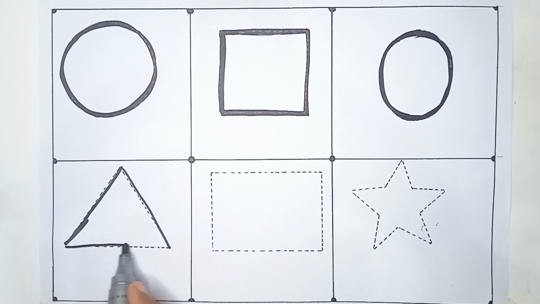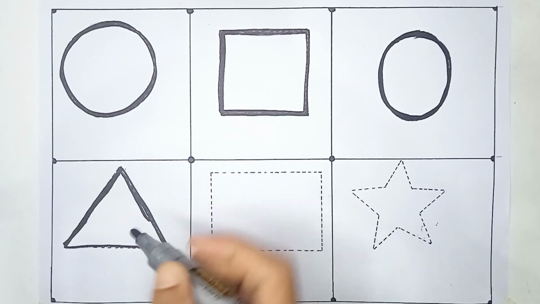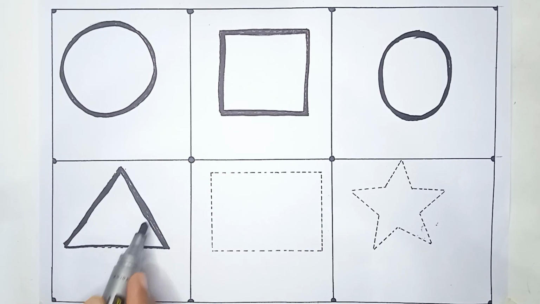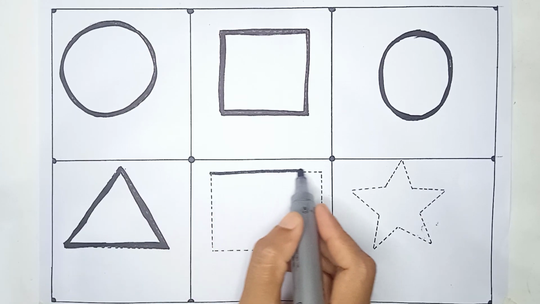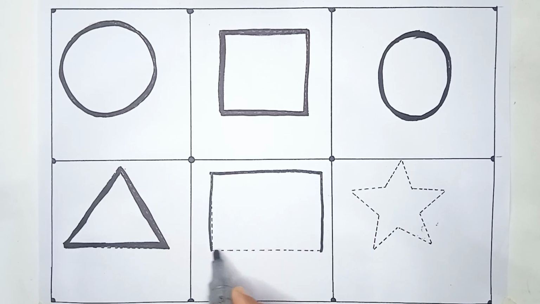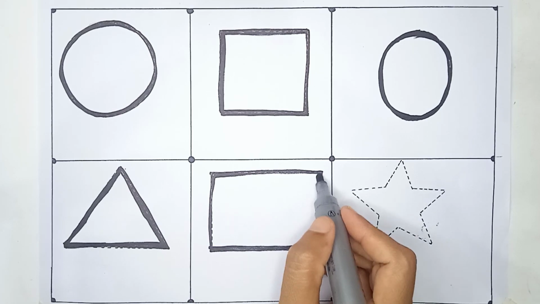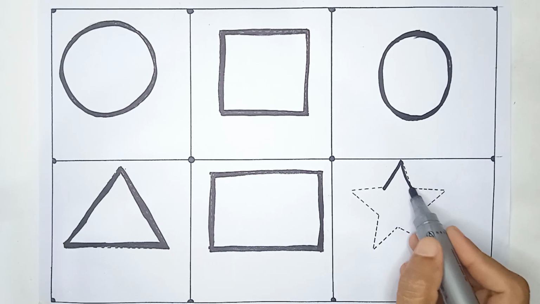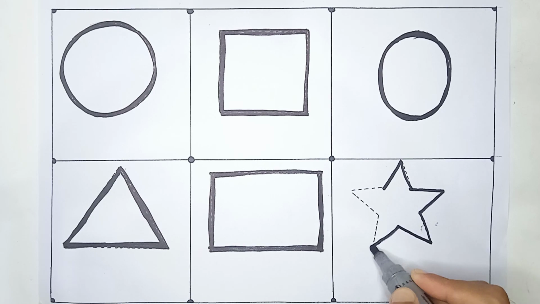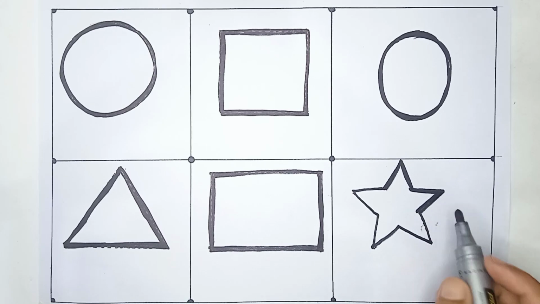Triangle. This is triangle. The name of this shape is triangle. Rectangle. This is rectangle. The name of this shape is rectangle. Star. This is star. The name of this shape is star.